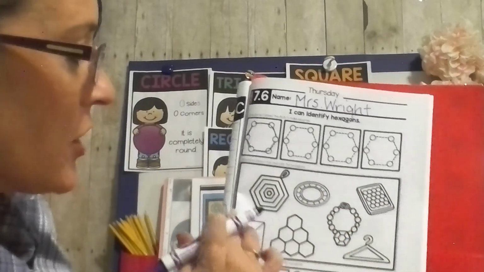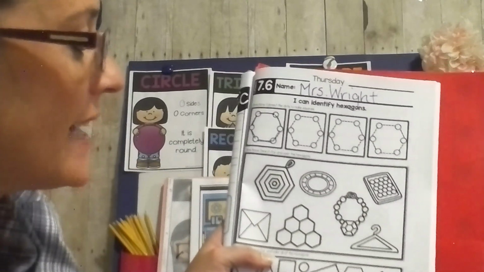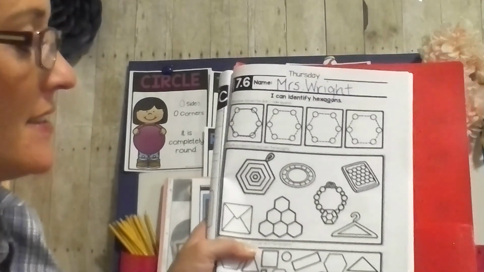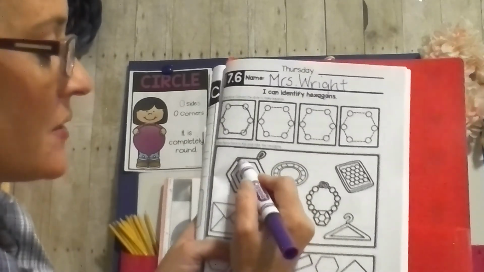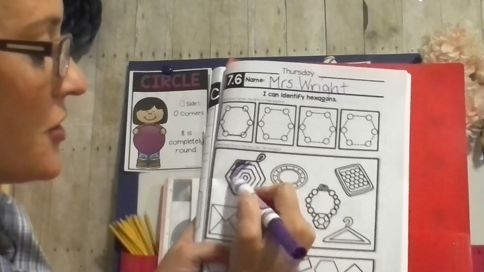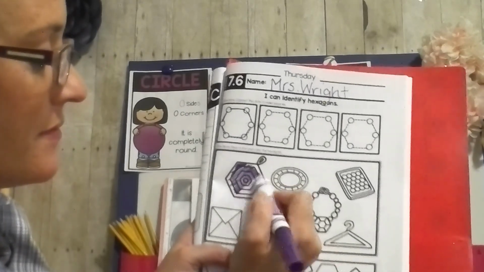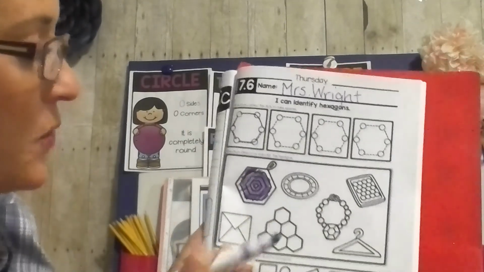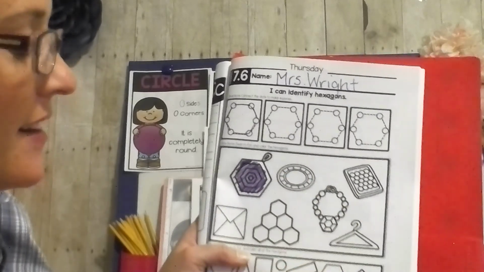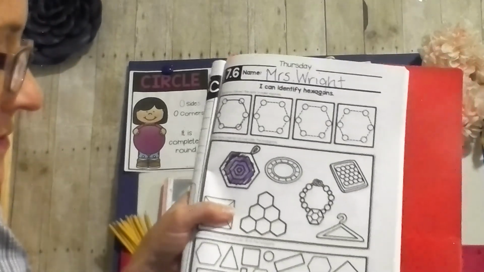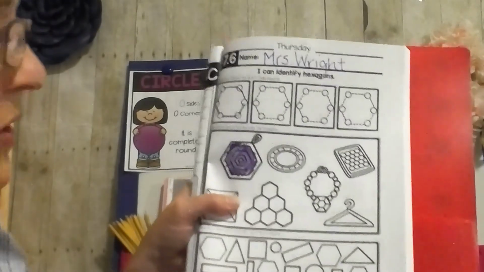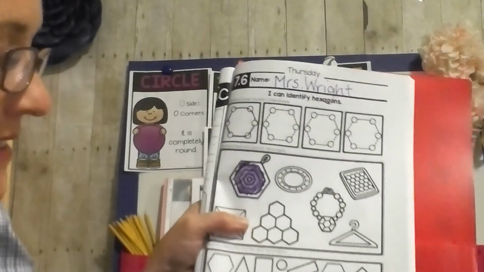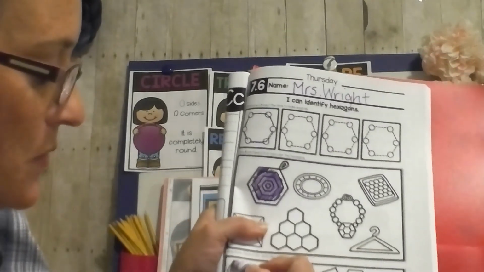On the next part, I want you to search for and color the hexagons. So I see one here. So I would use my crayon. I'm using a marker so you guys can see me better. I see one. See if you can find any other hexagons. And then at the bottom, you're going to search for and color all of the hexagons again. So here's one.